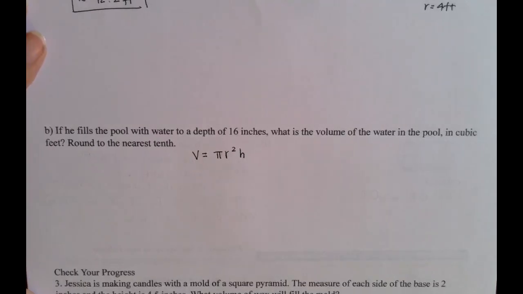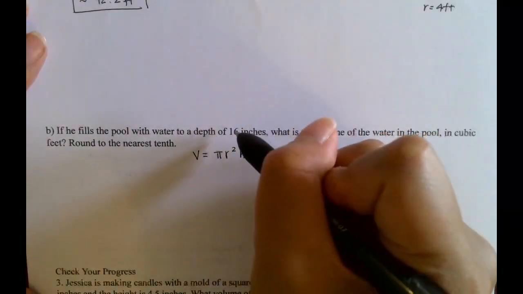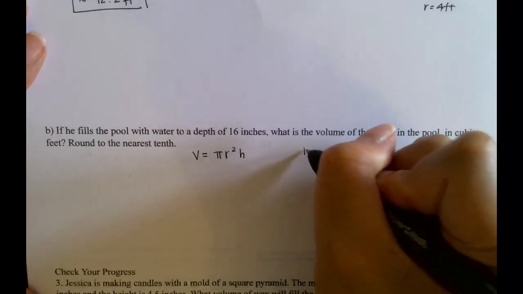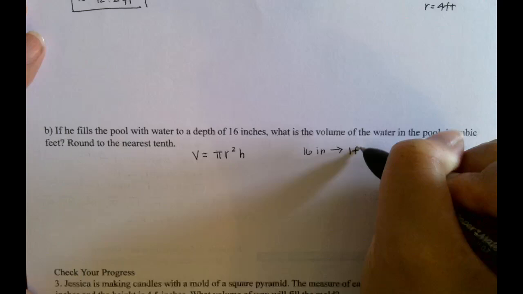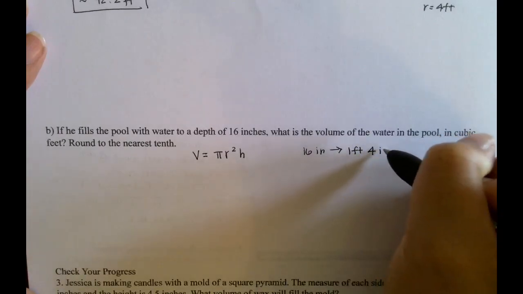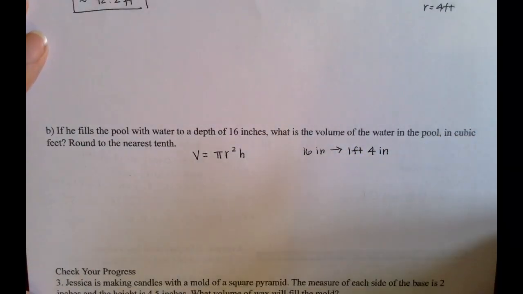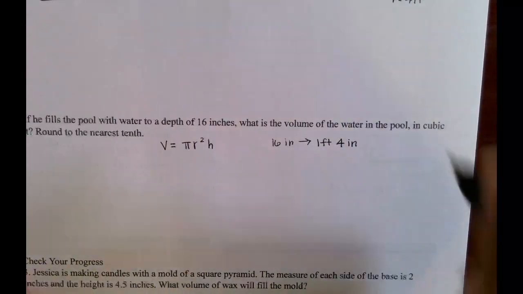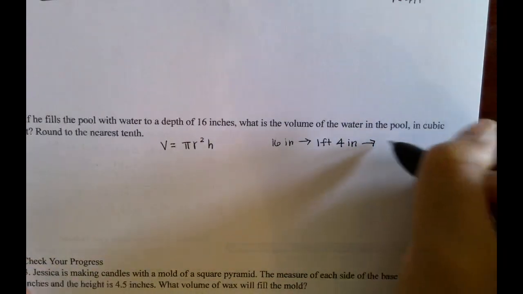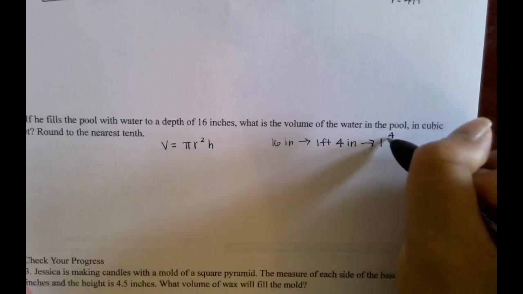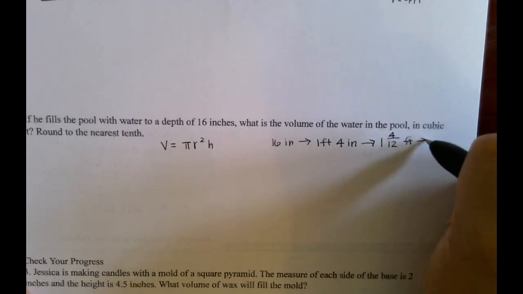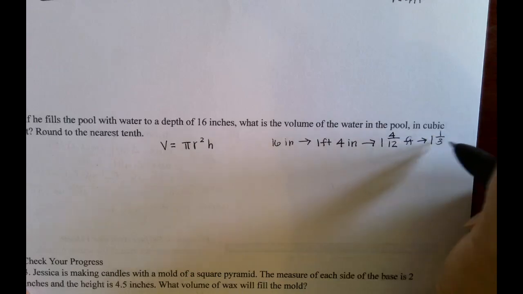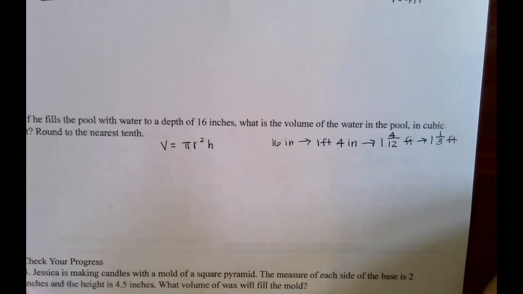Again, we're going to convert our 16 inches into feet. So 16 inches, we know, is 1 foot and 4 inches, because there's 12 inches in a foot. And since there's 4 extra inches, that'll be 4/12 of a foot, which is 1 and 1/3 feet. So this is the height we're going to be using.